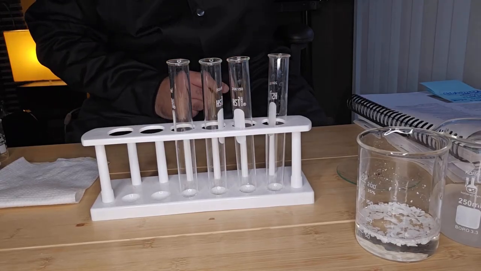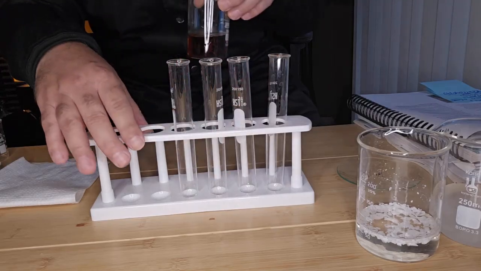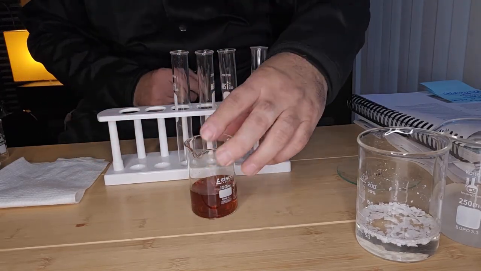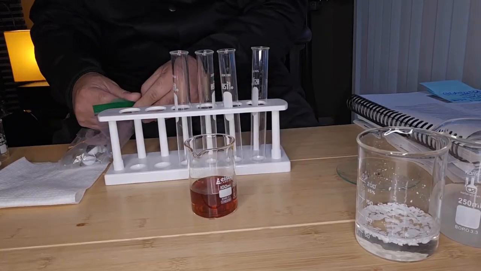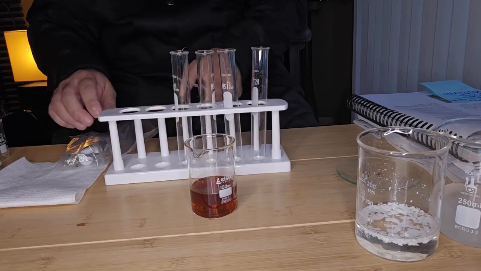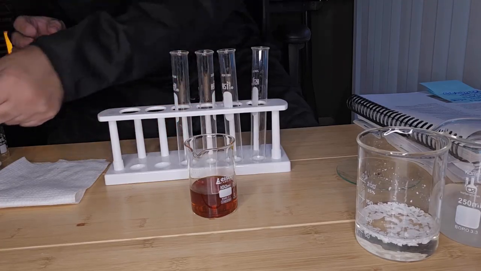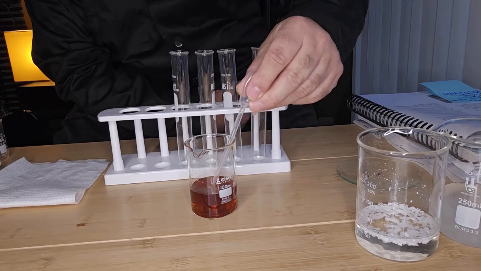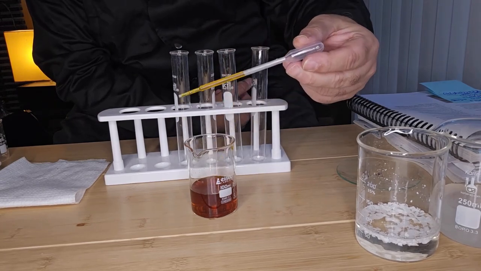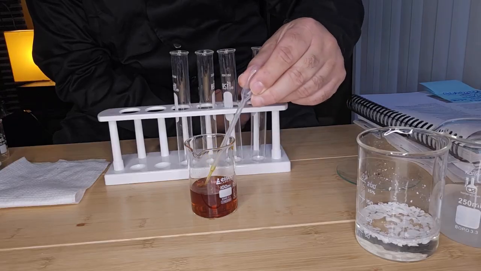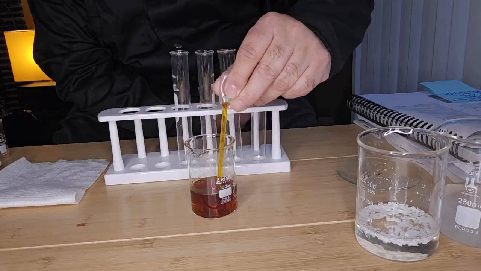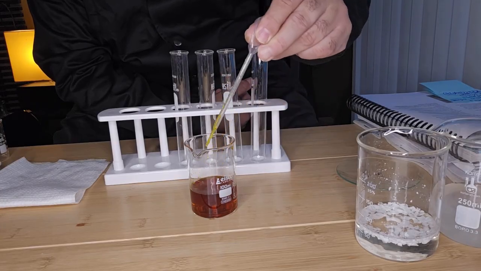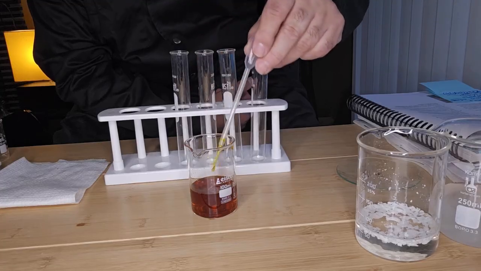So I've got my ferric chloride solution here. And if I get a pipette, let's just take a look at the color of this solution. As you can tell, it's a brown yellow solution to begin with. So that's ferric chloride, and it's a clear solution.